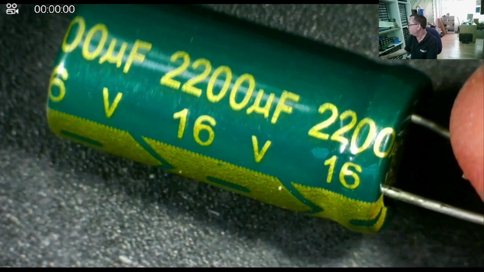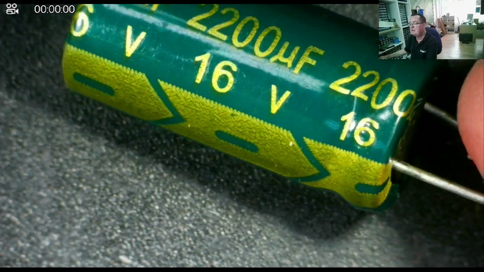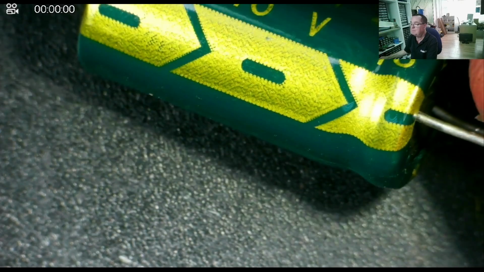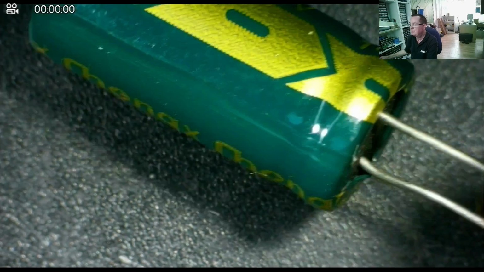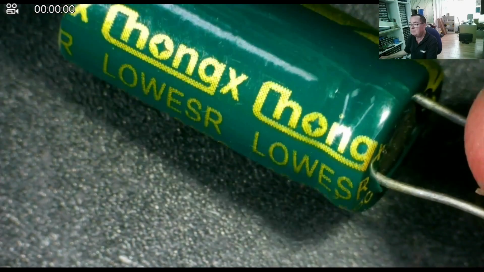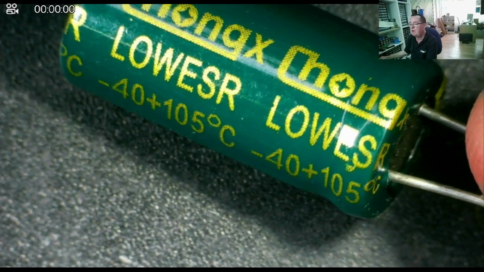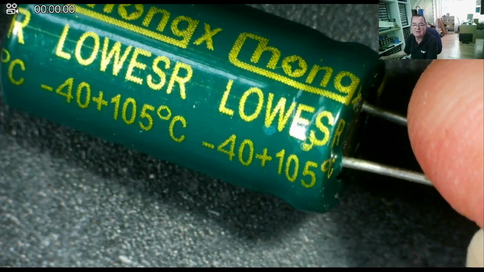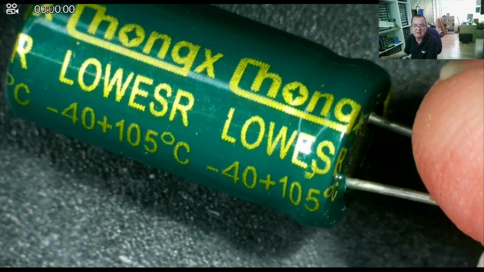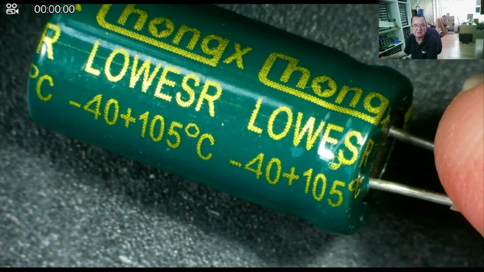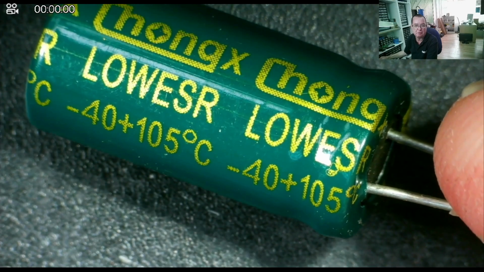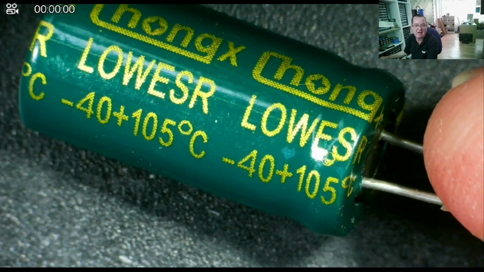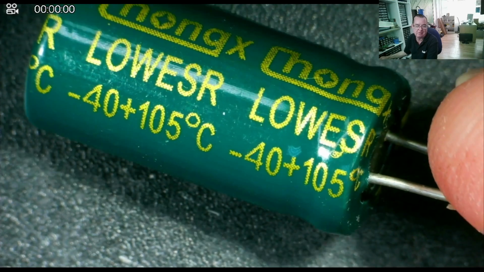Here's a 2200, 16 volts. Again, very typical capacitor. Minus sign with an arrow pointing to the negative lead. The manufacturer's name, low ESR 105C. Low ESR, this is a particular property of capacitors, ESR, equivalent series resistance. This is basically the resistance of the capacitor to AC at high frequencies.